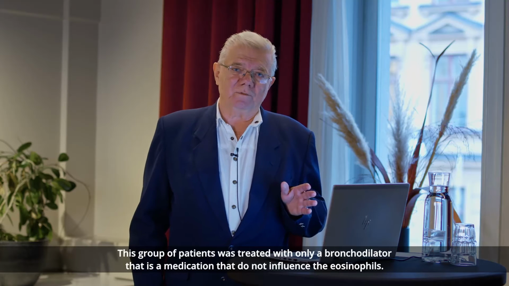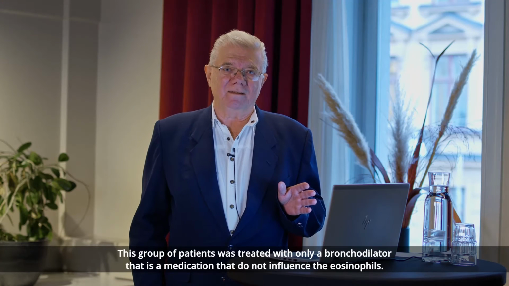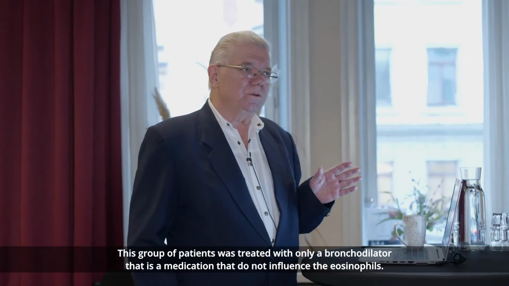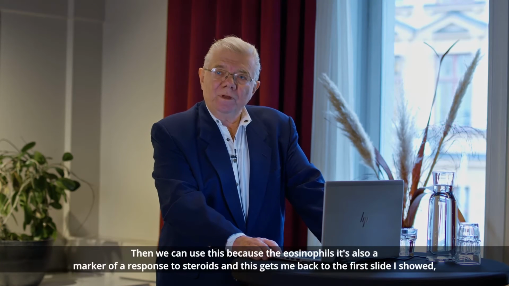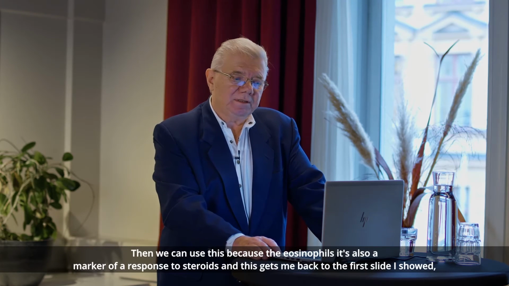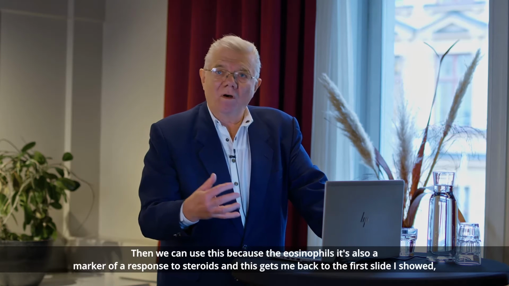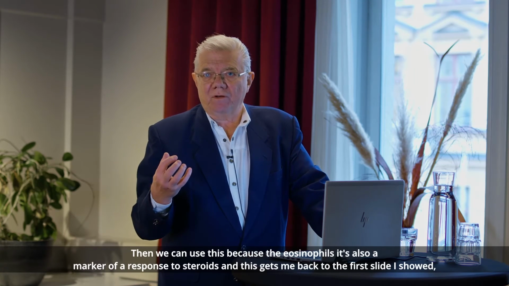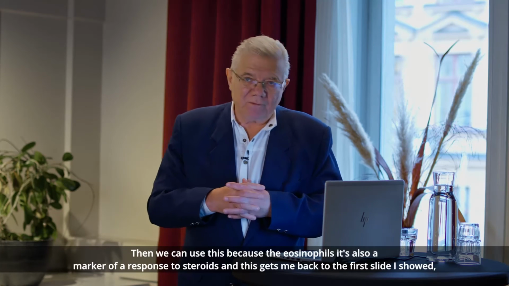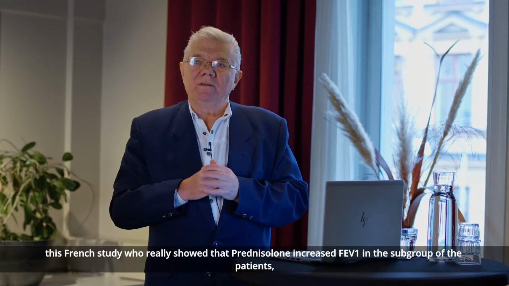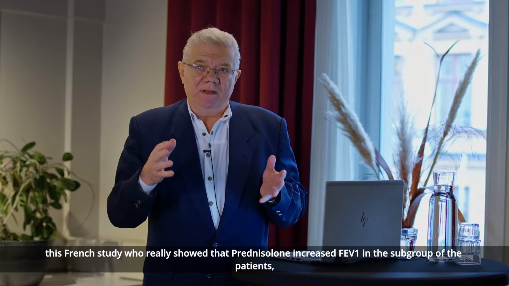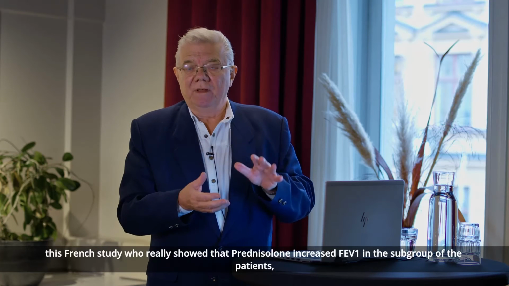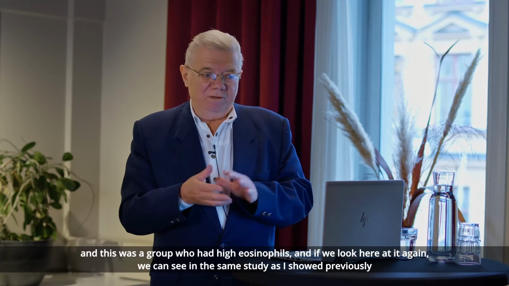This group of patients was treated with only a bronchodilator, that is, a medication that does not influence the eosinophils. Then you can use this because the eosinophils is also a marker of a response to steroids. And this gets me back to the first slide I showed. This French study really showed that prednisolone increased FEV1 in a subgroup of the patients. And this was a group who had high eosinophils.